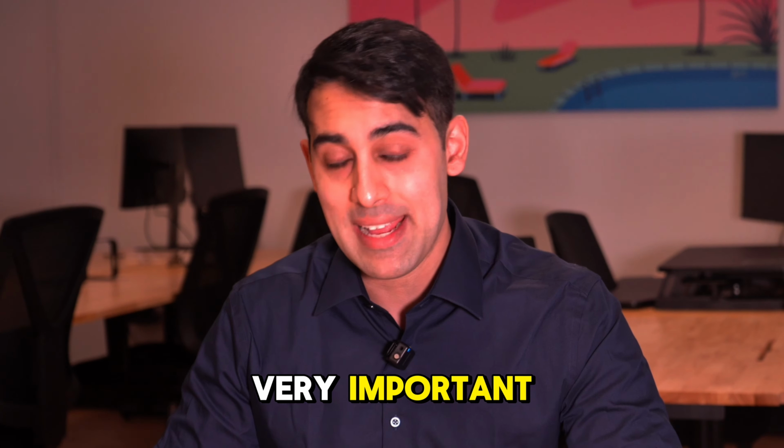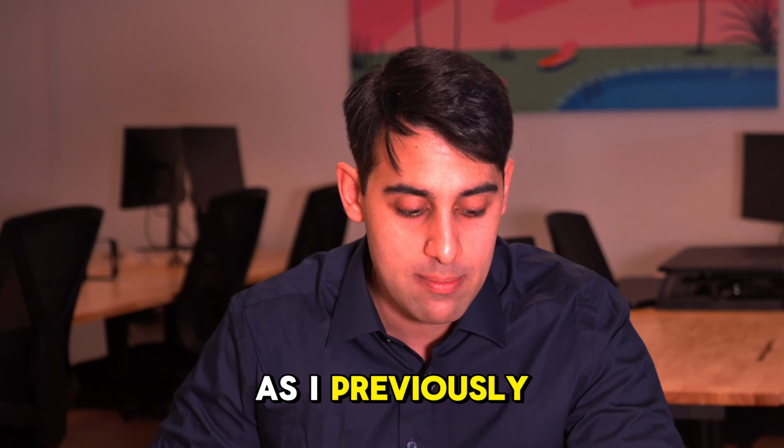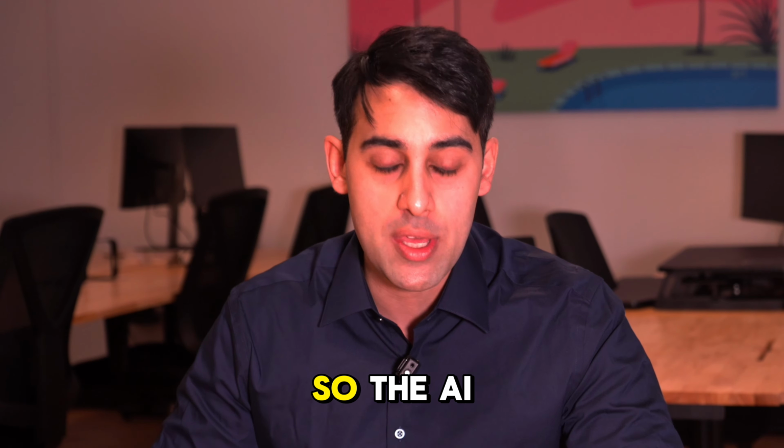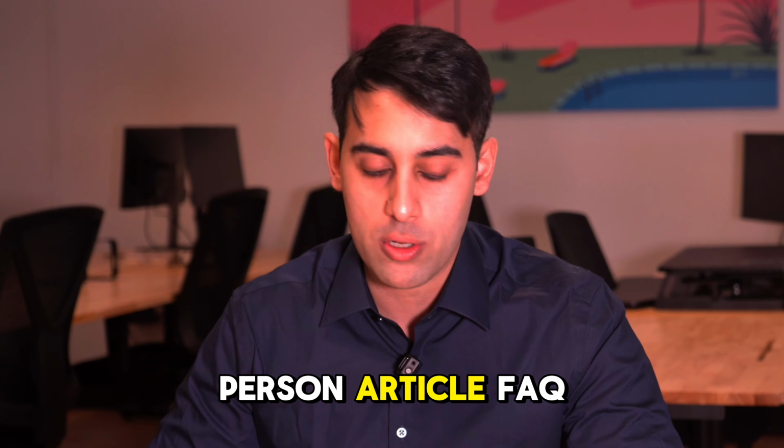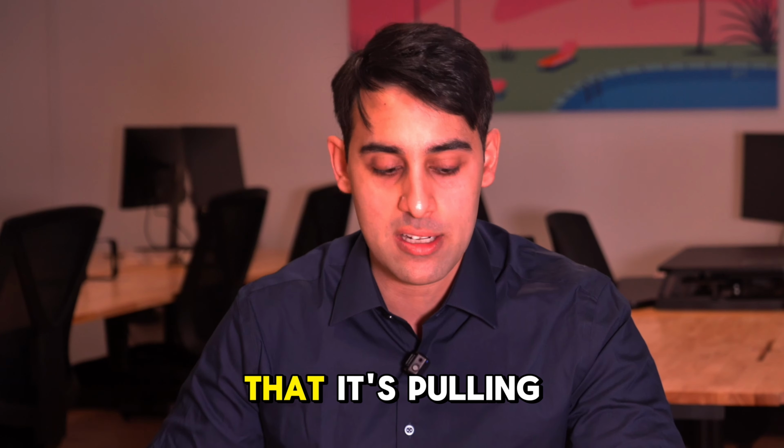Now, this is very important. It's structured data, as I previously mentioned. You want to add that schema markup so the AI understands different entities. It can see organization, person, article, FAQ, product. What is this that it's pulling in?